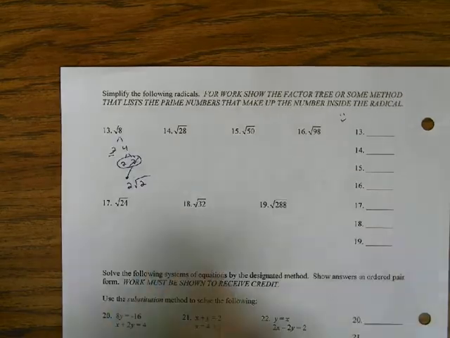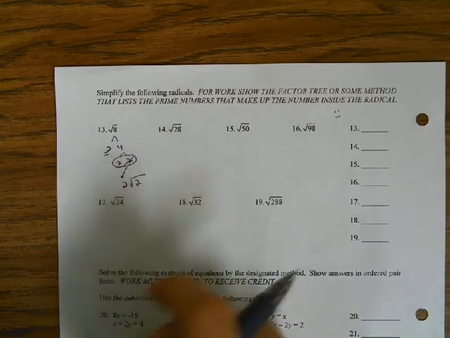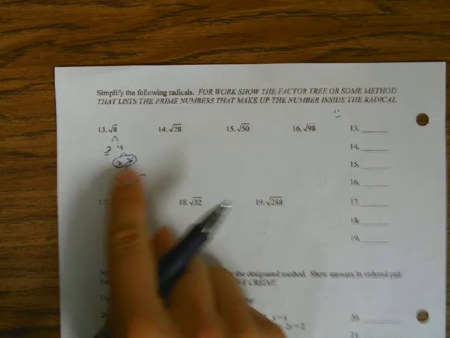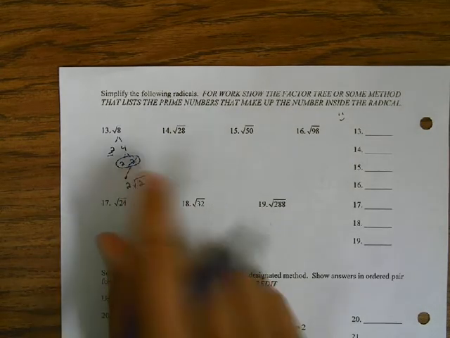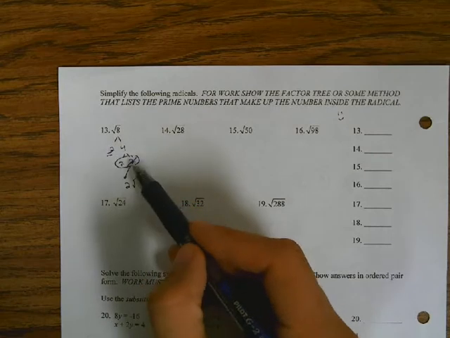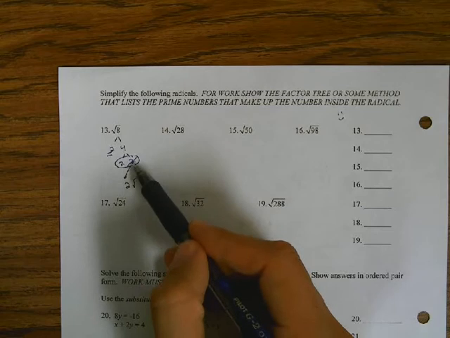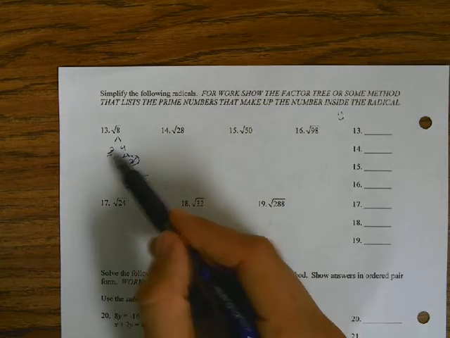Some of you might think, hey, that 4 did not get paired up. But to that, I say the 4 got broken apart, so it's no longer there. These two 2's right here represent the 4. So you break it down into prime factors. You grab the pair. One of them goes on the outside, the other goes away. And then everything that does not get paired up gets put on the inside.